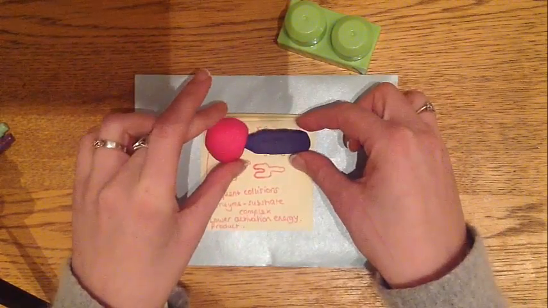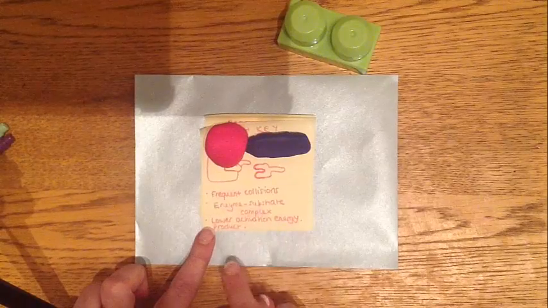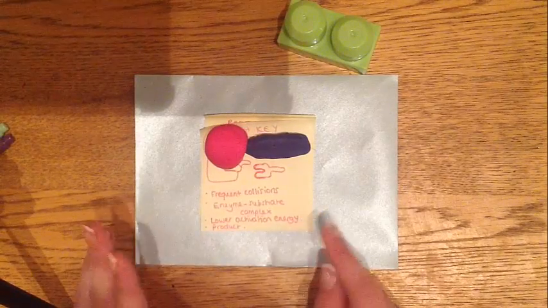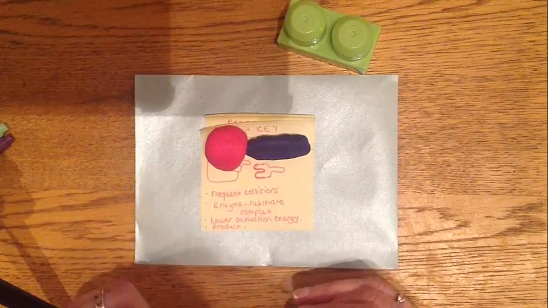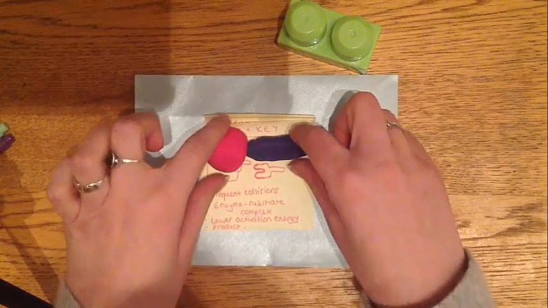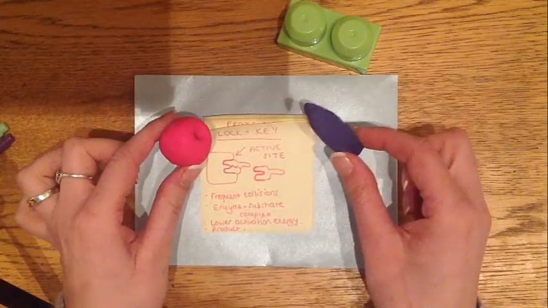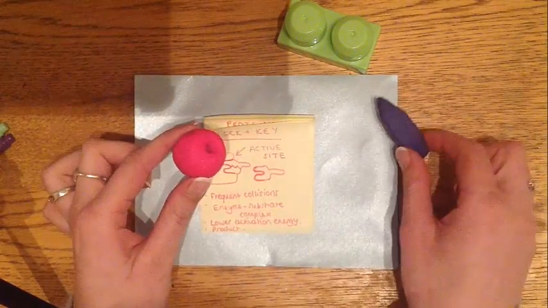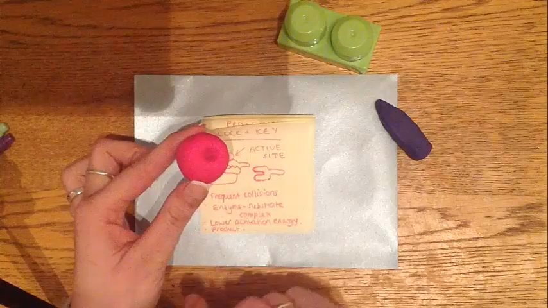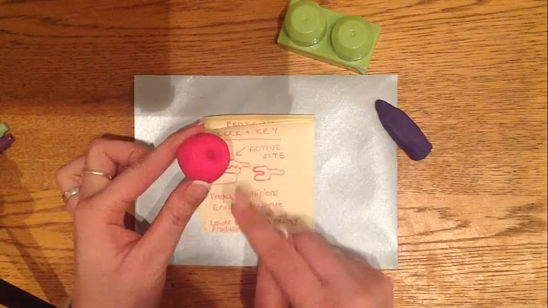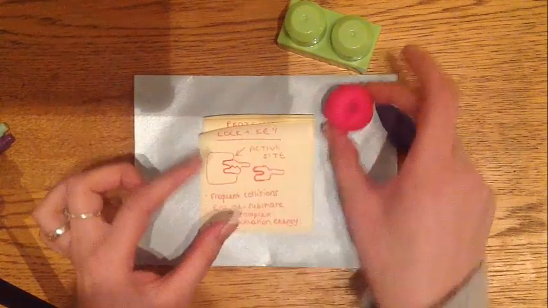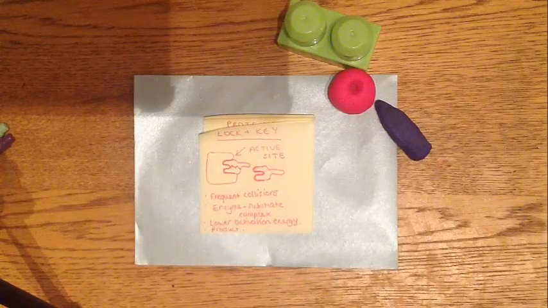That forms an ESC, or an enzyme substrate complex. Enzymes then lower the activation energy, that's the energy needed for a reaction to take place, and therefore when the substrate comes away it will have formed into product, and that product will no longer be complementary in shape and charge to the active site. So that's the lock and key model.